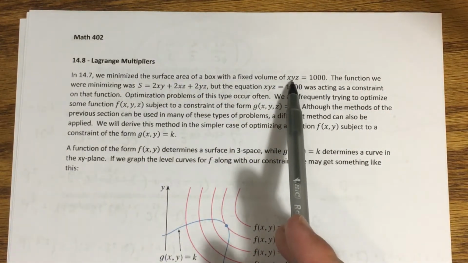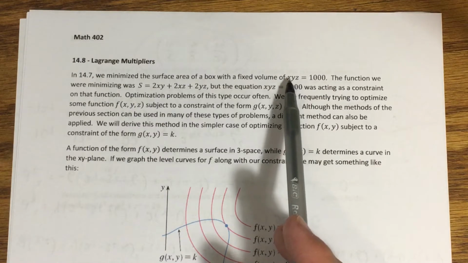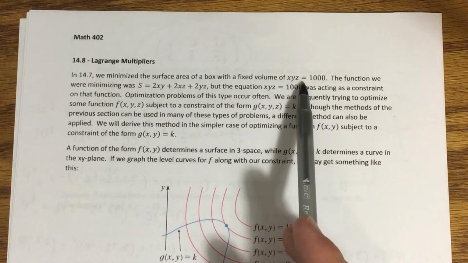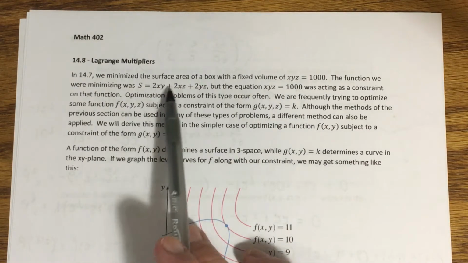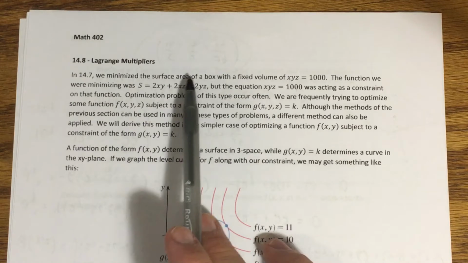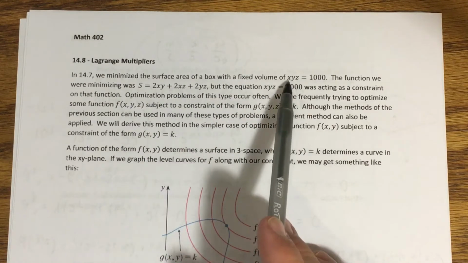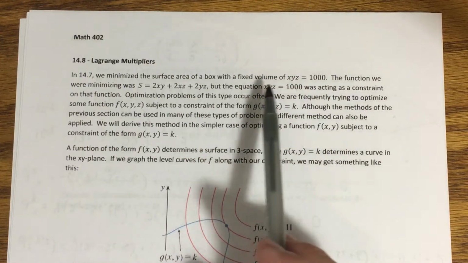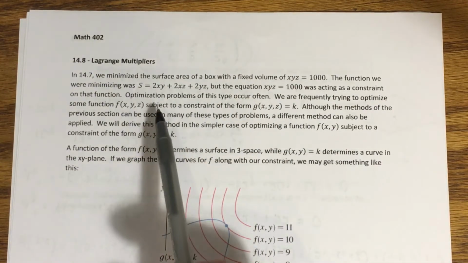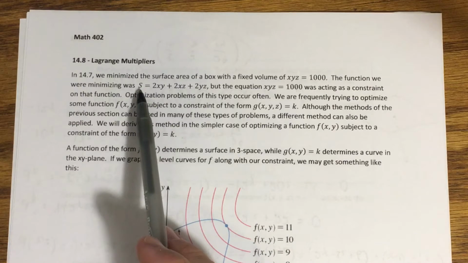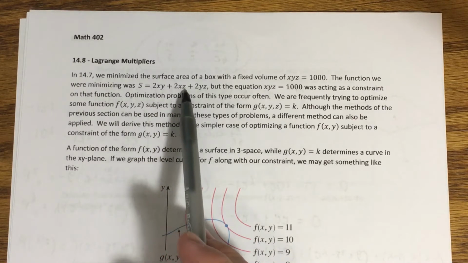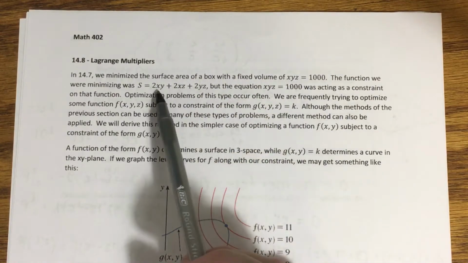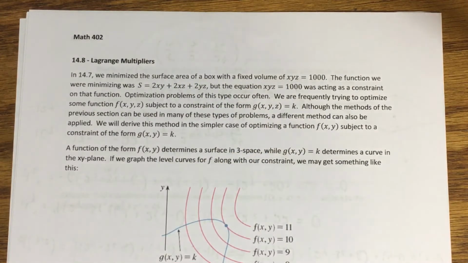That volume is computed by multiplying length times width times height, which we were representing by x, y, and z. So we were minimizing the surface area of a box subject to this constraint, xyz equals 1,000. Surface area is a function of x, y, and z. It's S equals 2xy plus 2xz plus 2yz. And we use this constraint to make a substitution to reduce this function down to one of only two variables.